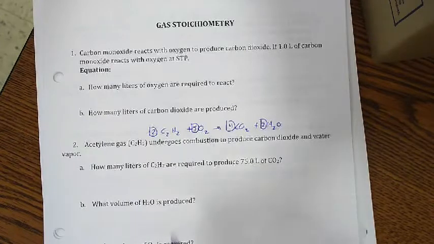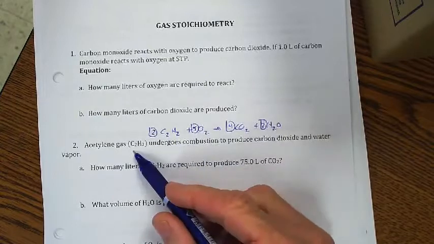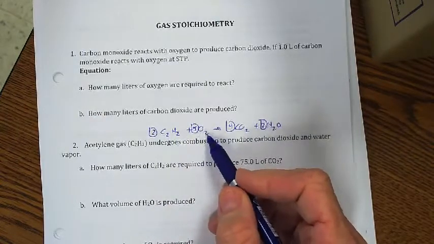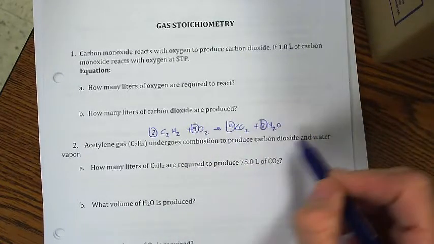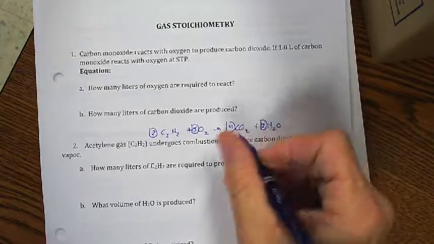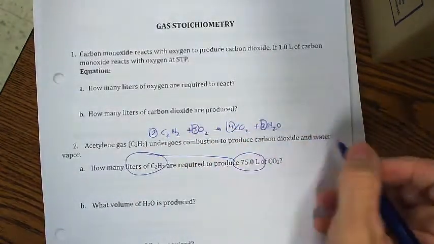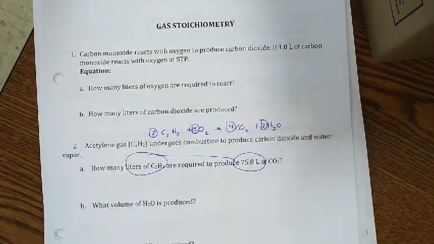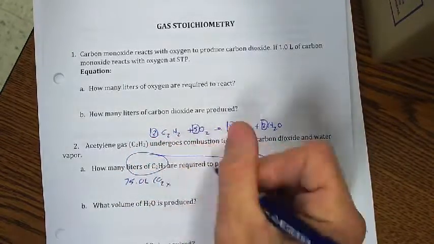So acetylene gas, C2H2, undergoes combustion. Again, you're always going to need to remember when you've got a hydrocarbon that's combusting, it's combining with oxygen, producing CO2 and H2O. That's a combustion reaction. And then you got to balance it, so it's already balanced there. It says how many liters of C2H2 are required to produce 75 liters of CO2. So that's where we're starting, that's where we're going. So again, it's under standard conditions, because if it doesn't tell you it's not standard conditions, you can make that assumption. So 75 liters of CO2.